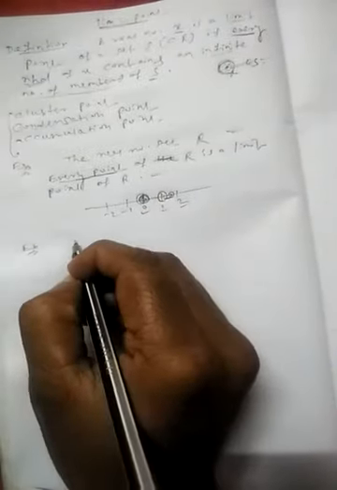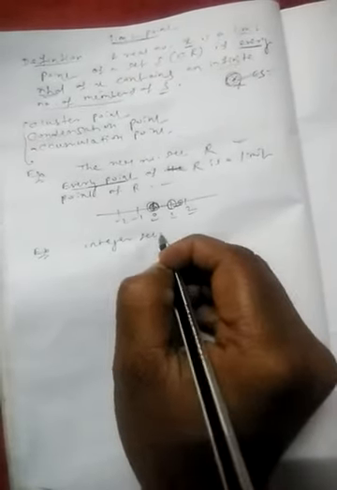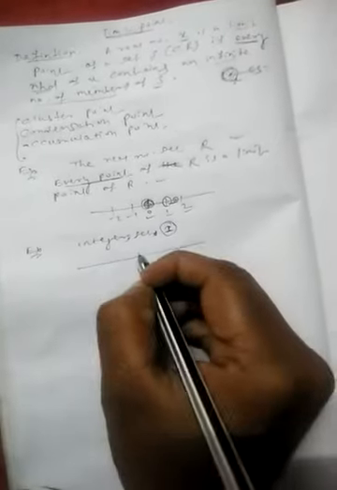Okay, another example, the integer set. The set of integers, if I denote it by I. Similarly you can show it like this. It is 0, 1, 2, -1, -2, -3, and 3.